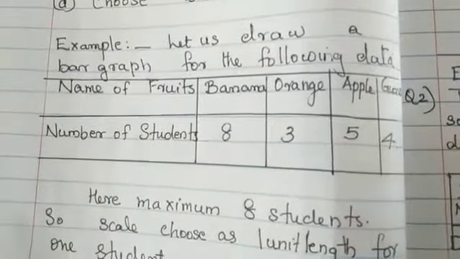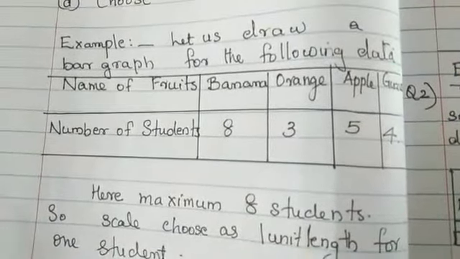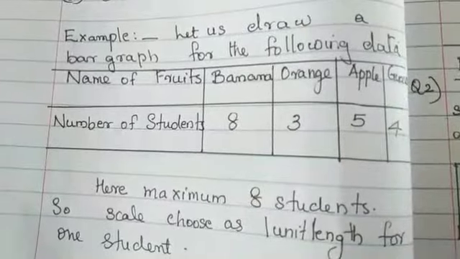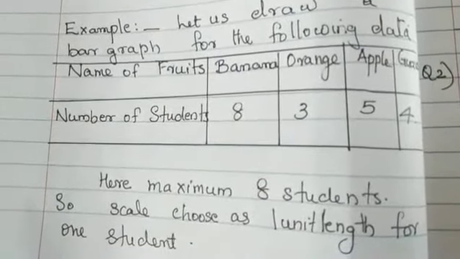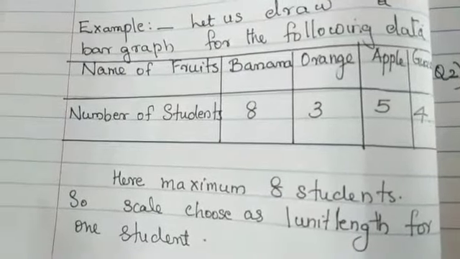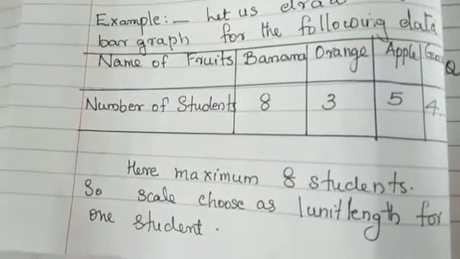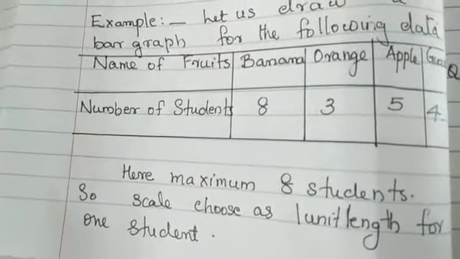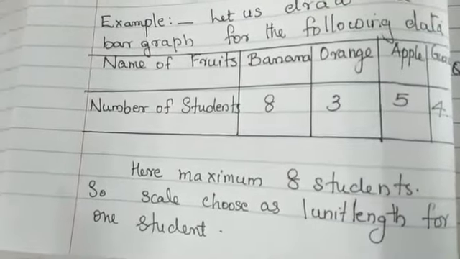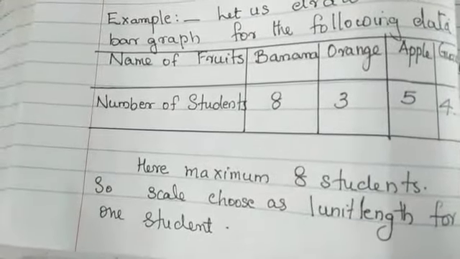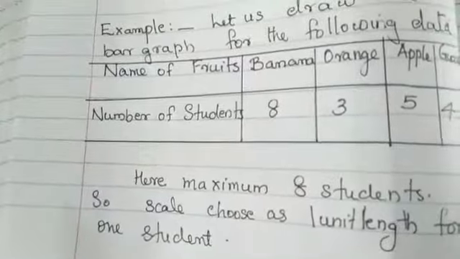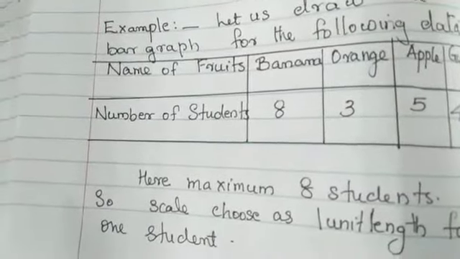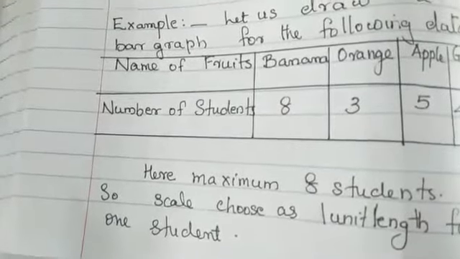Let us draw a bar graph for the following data. Names of fruits and number of students are given there. Banana, orange, apple and guava are the fruits and the number of students are there. Here the maximum is 8 students. So we can draw a bar graph for the given data.